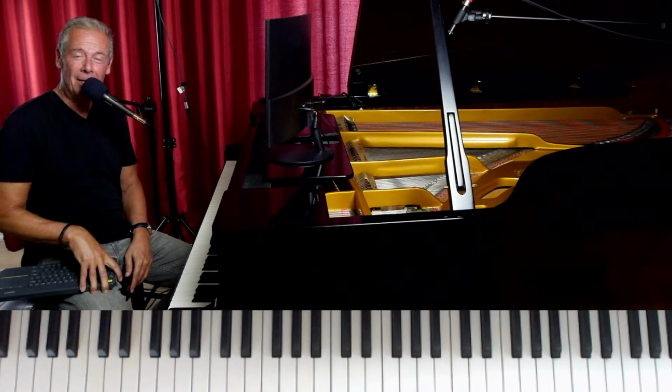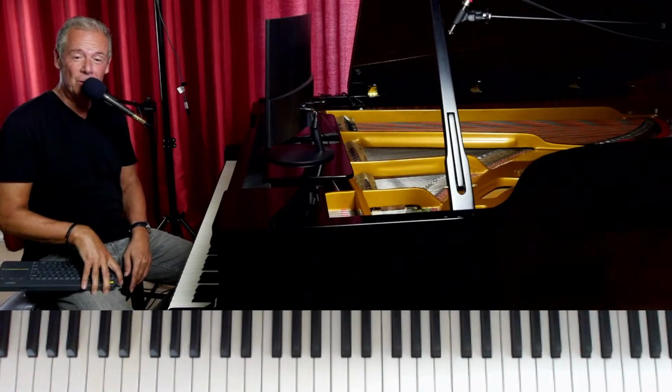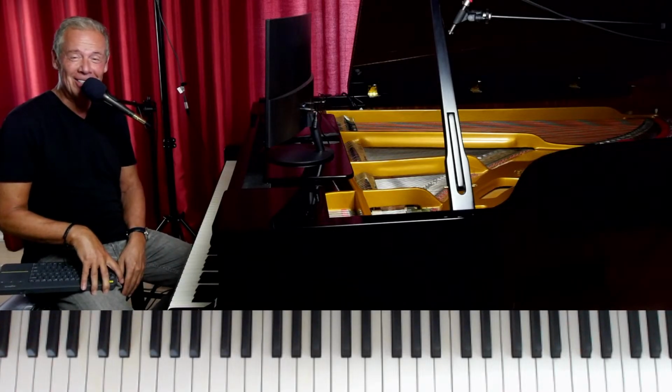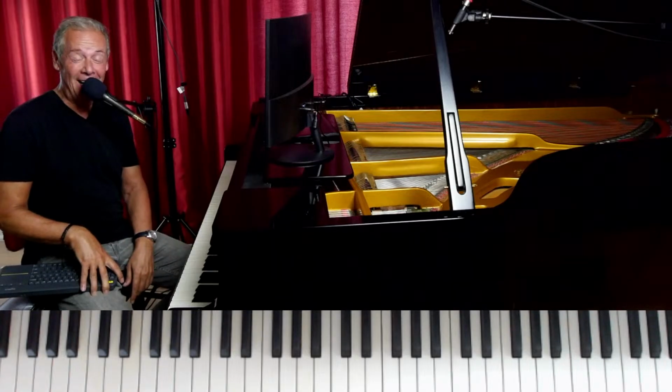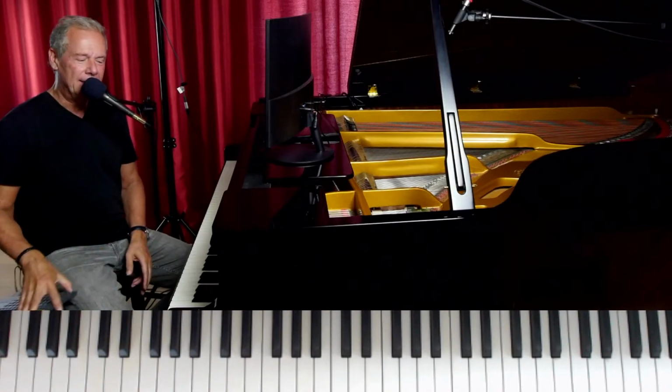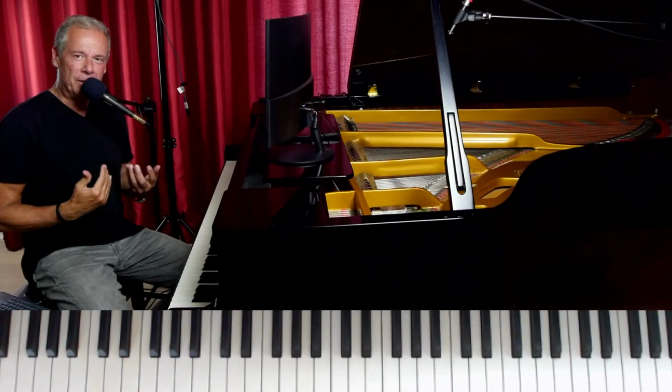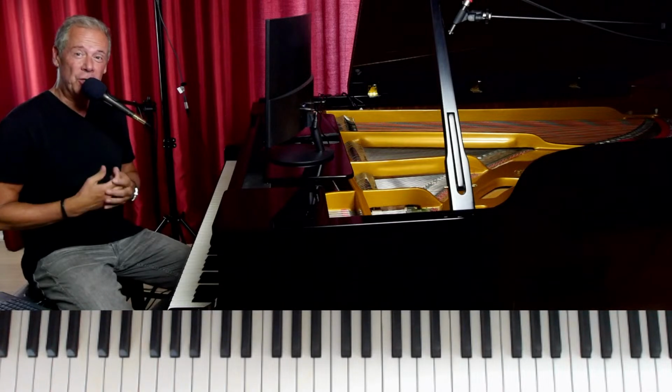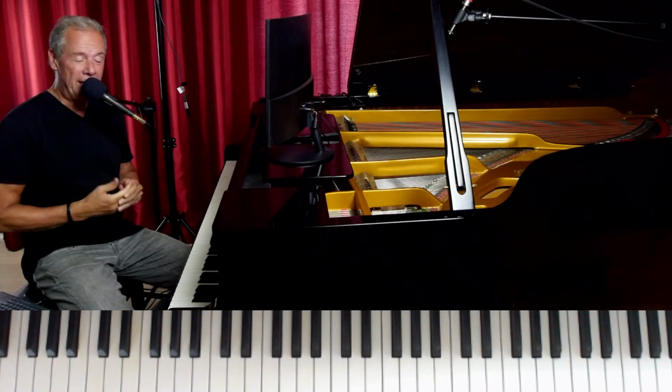Today we're going to be talking about dominant seventh chords. Now there's a reason why they're called dominant seventh chords. I think it's because they dominate big time in jazz, because they create dissonance. A typical dominant seventh chord has something called a tritone, which no other chord in the scale has.